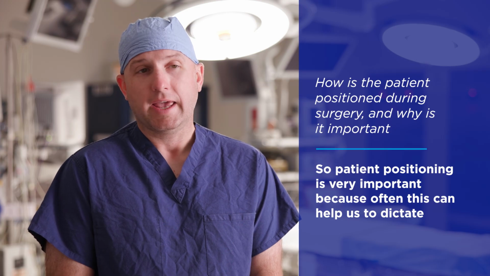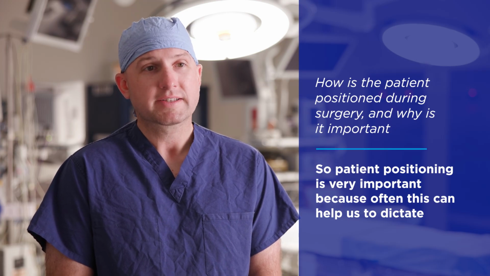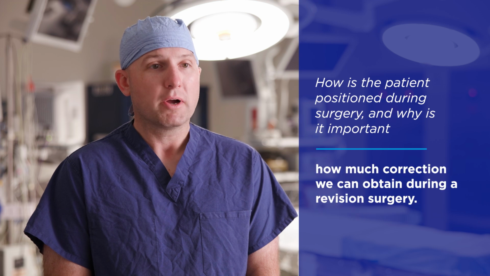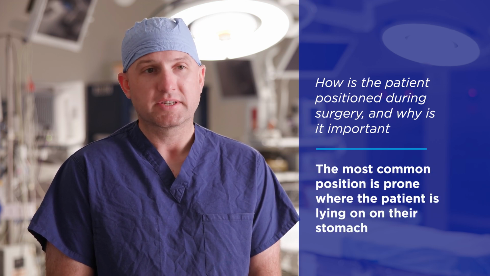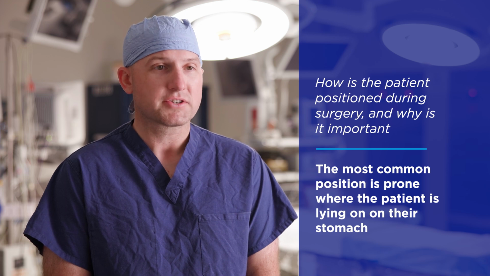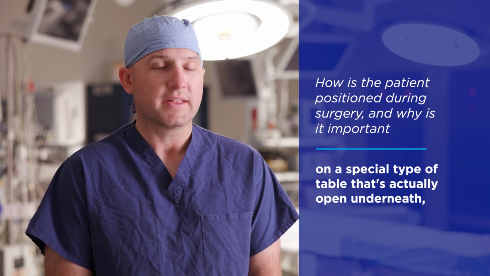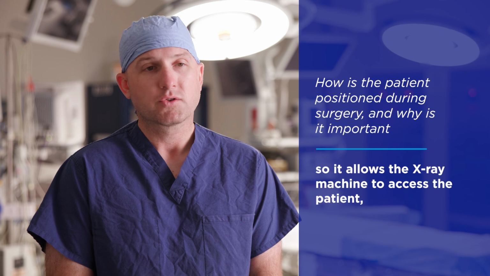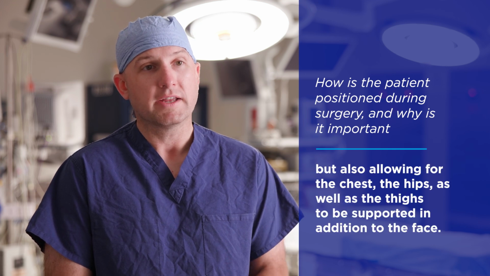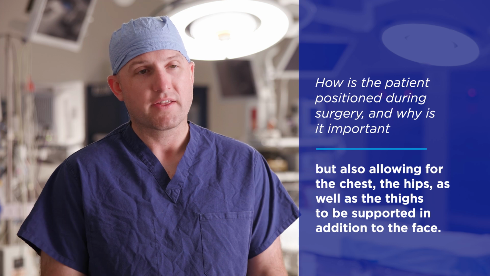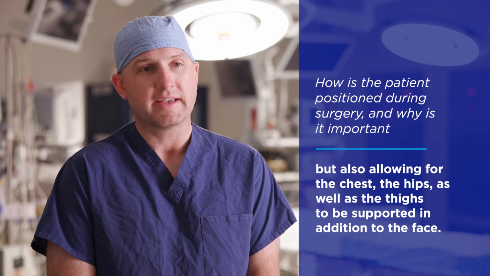So patient positioning is very important because often this can help us to dictate how much correction we can obtain during a revision surgery. The most common position is prone, where the patient is lying on their stomach on a special type of table that's actually open underneath, so it allows the x-ray machine to access the patient, but also allowing for the chest, the hips, as well as the thighs to be supported in addition to the face.